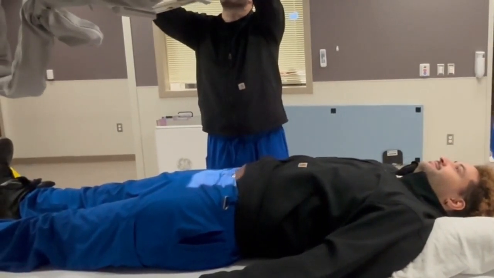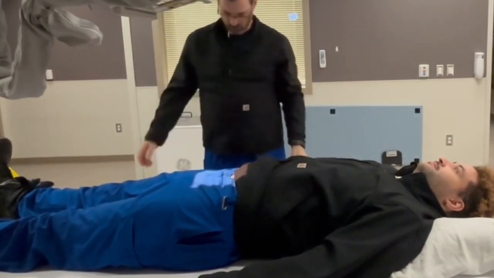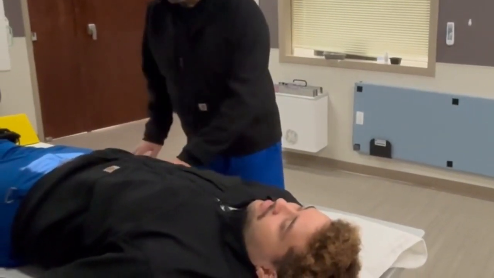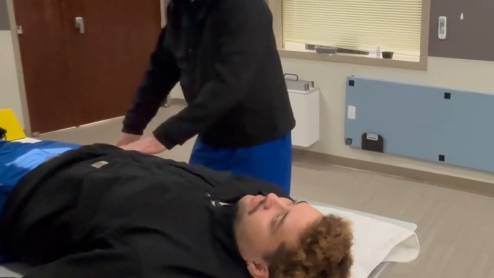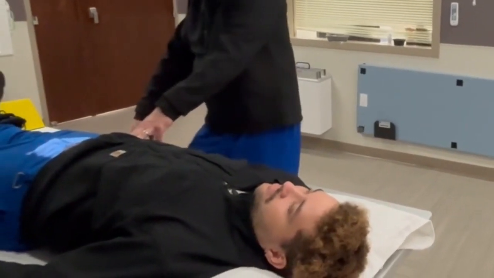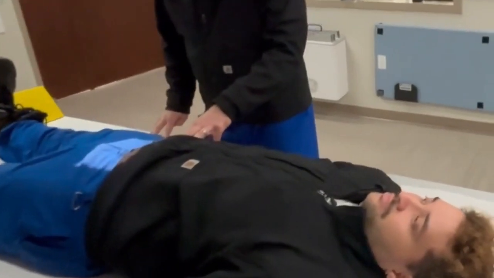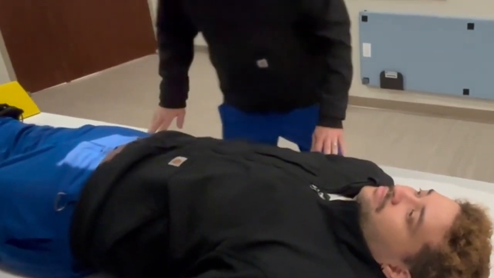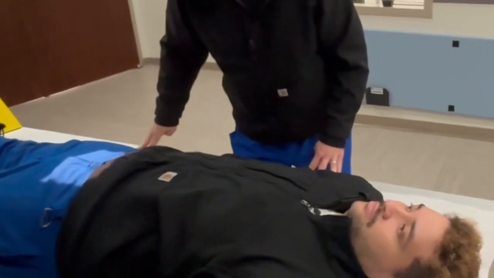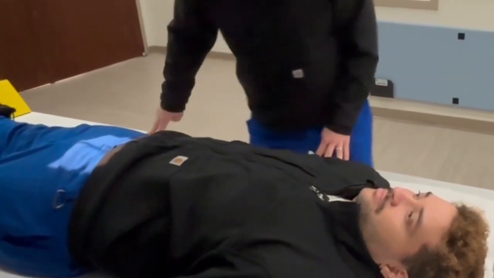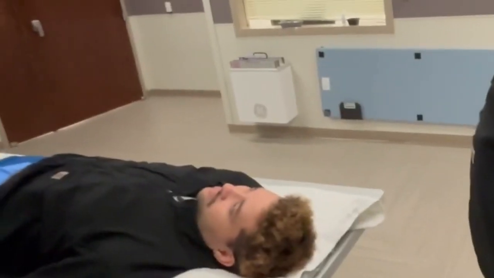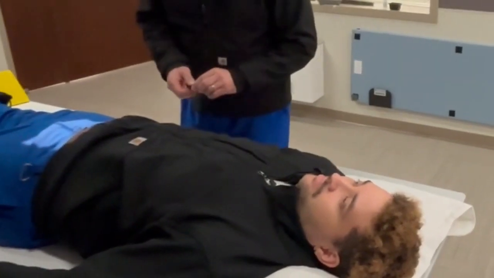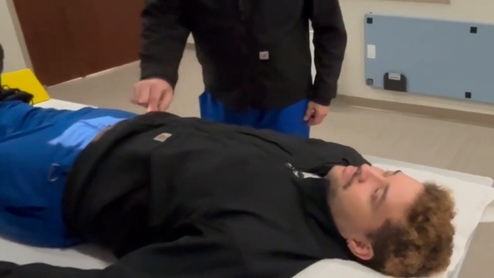We will start by getting the central ray 15 degrees cephalad. Then, feel for ASIS. Move the CR 2 inches inferior to the ASIS. Make sure that the CR is mid-sagittal on the patient. Place the right marker in the upper right corner of the light field.